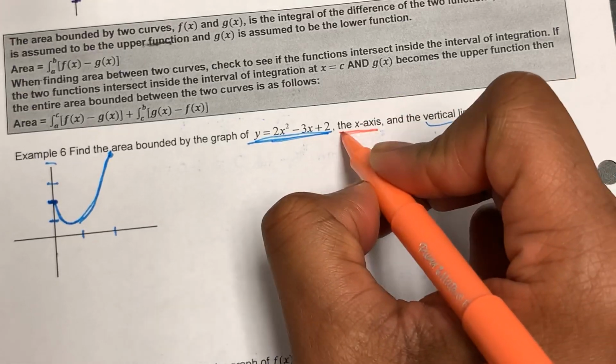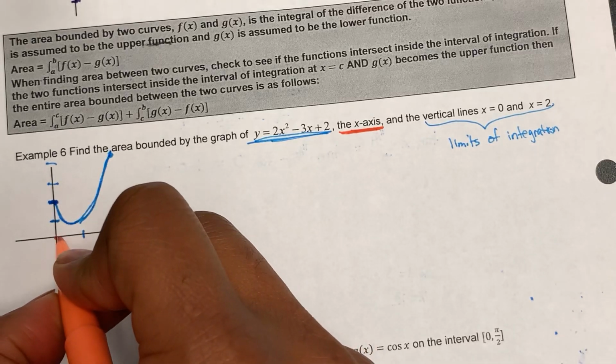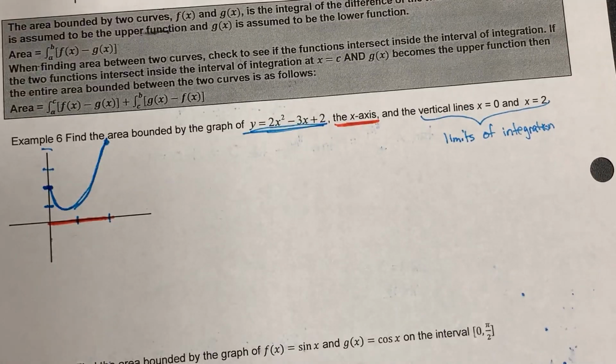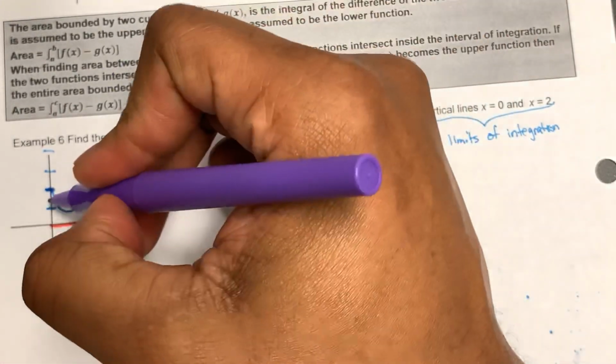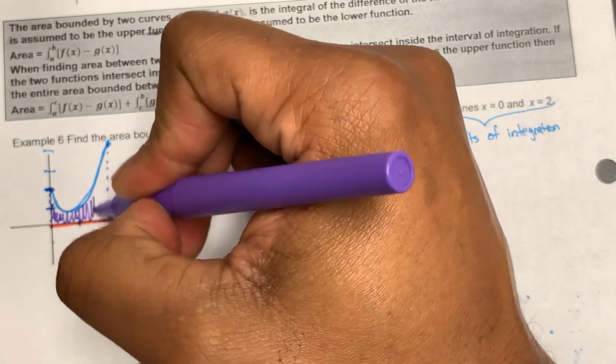The other function is the x-axis. So the x-axis is just right here. So what we're finding is the area bounded between these curves, which is this region.